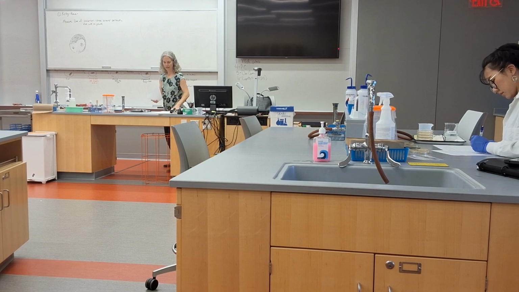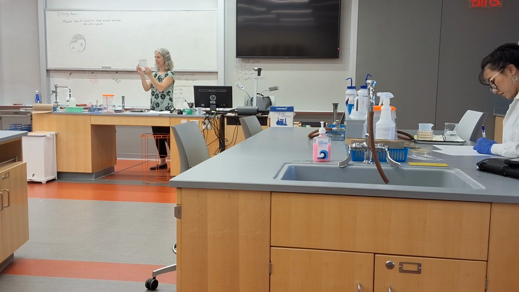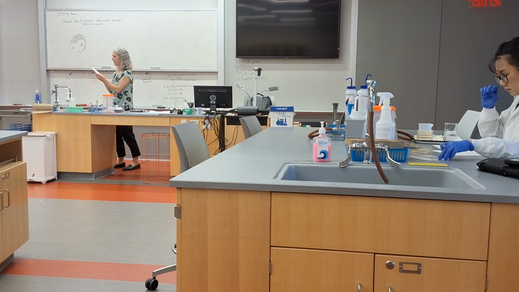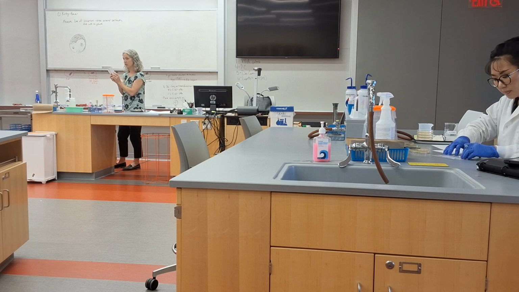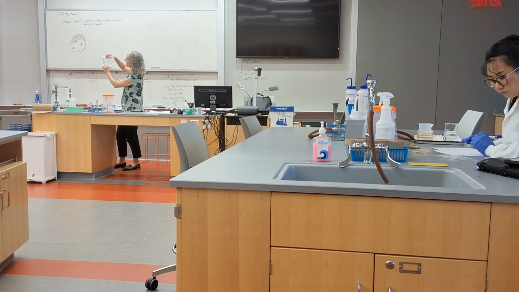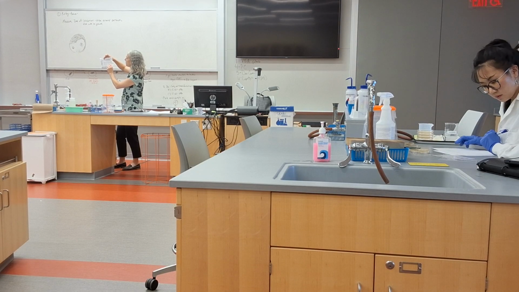Once you have that information, you're then going to look at this card. So if you determined for penicillin, let's say, that your zone of inhibition was 15 millimeters, well, you look under penicillin and you see, greater than or equal to 15 means that that microbe is moderately susceptible to penicillin.